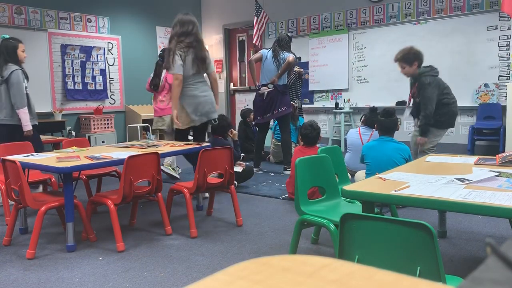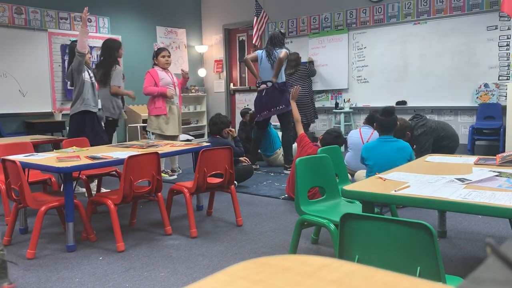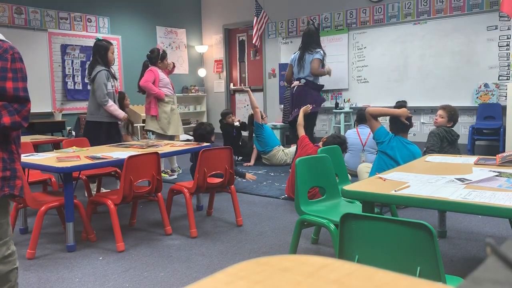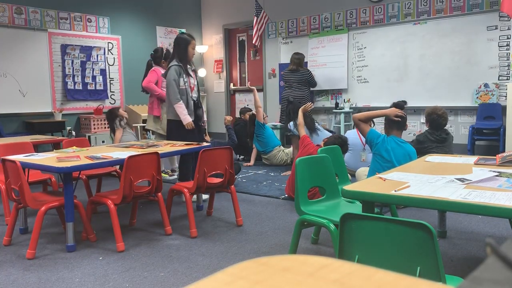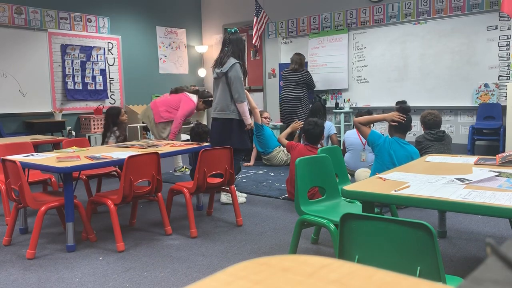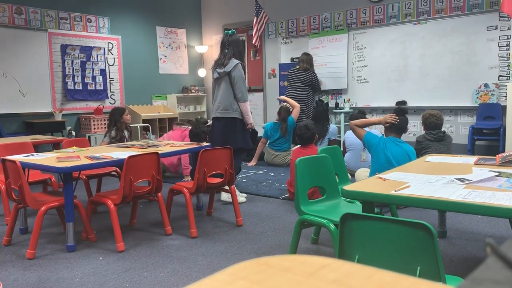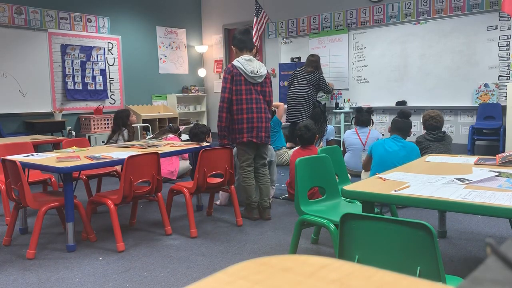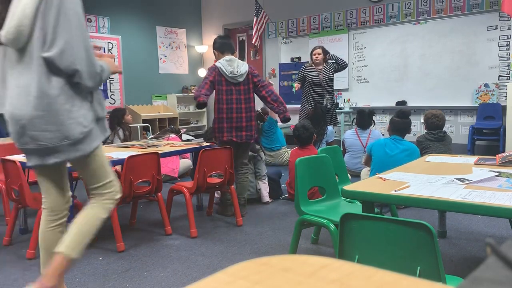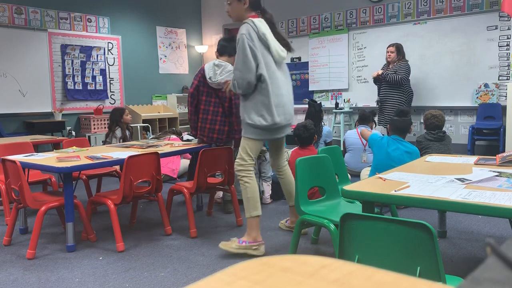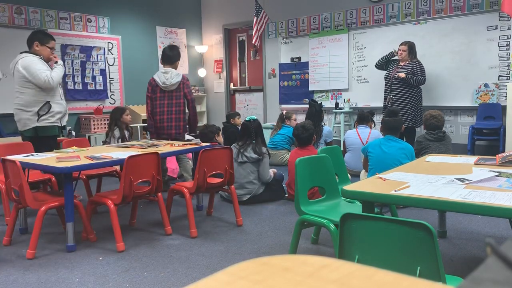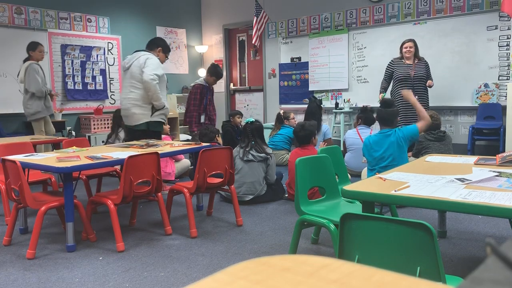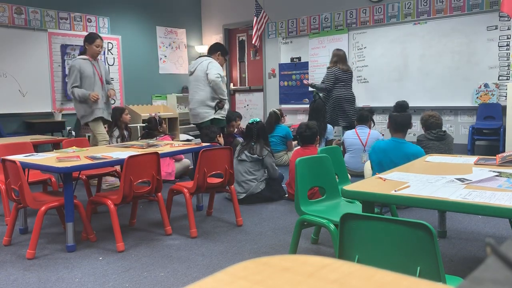Okay, while the rest of our friends are coming to the rug, who can raise their hand if they saw a caption in the story? So, who saw a caption? What did the caption help us understand? The picture. It helps us understand what's going on in the picture.